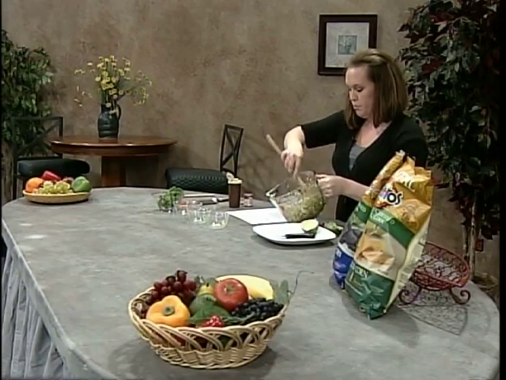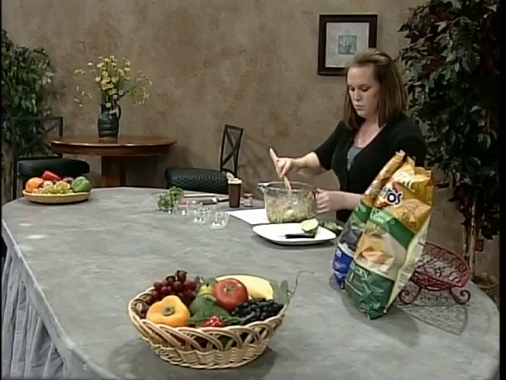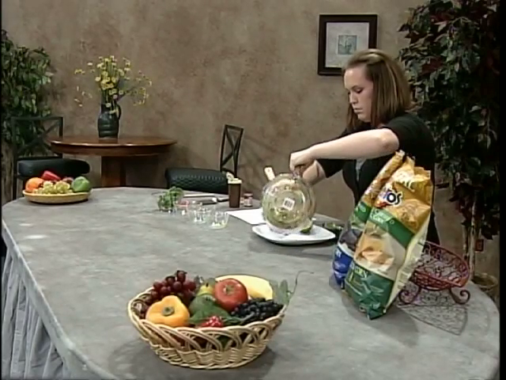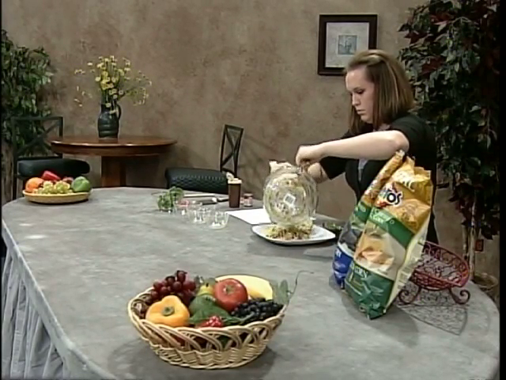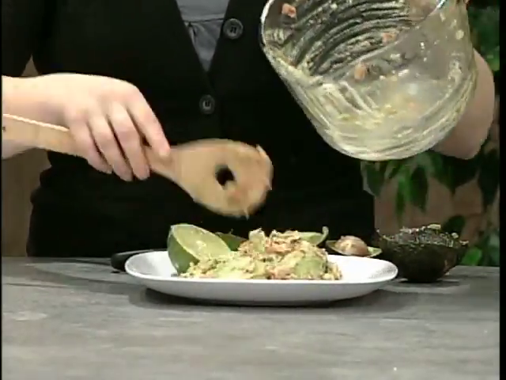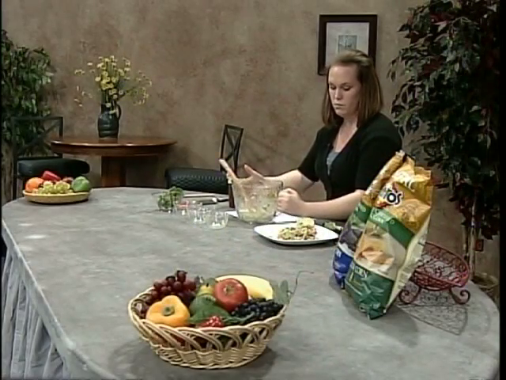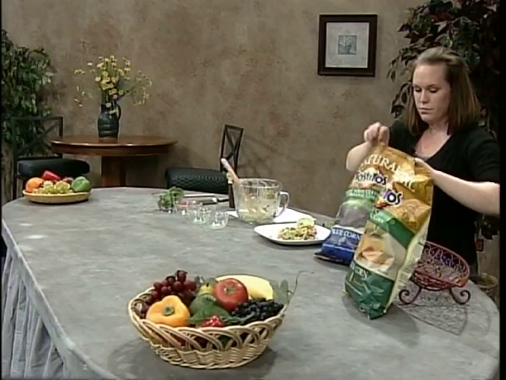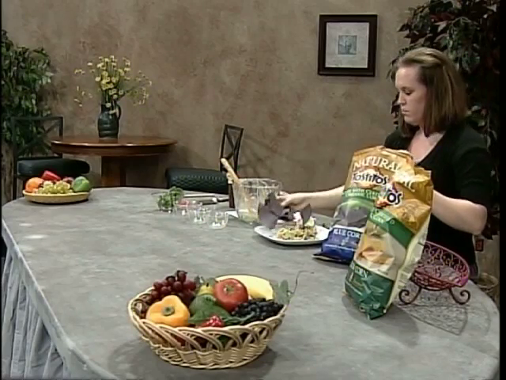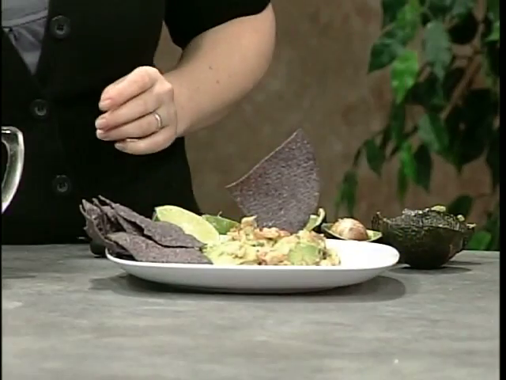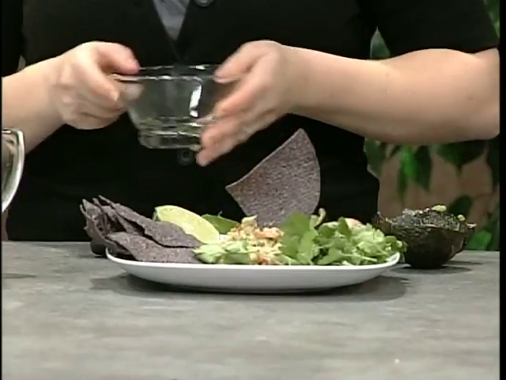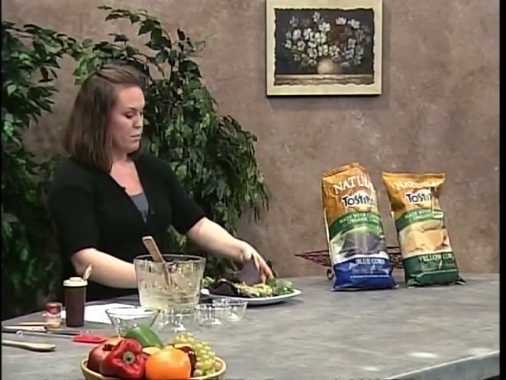you can put it on a platter. And you can serve with chips. I chose blue ones. And you can always garnish with your extra cilantro. And that's your great guacamole recipe.